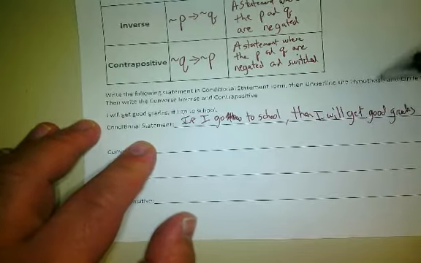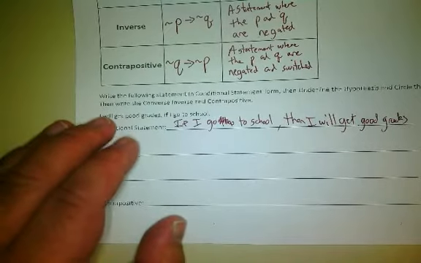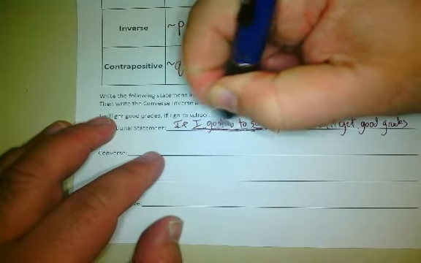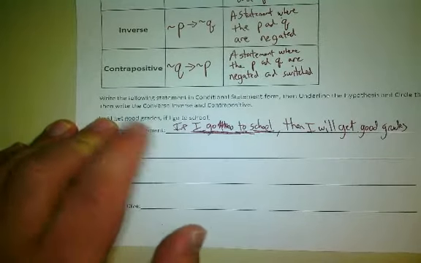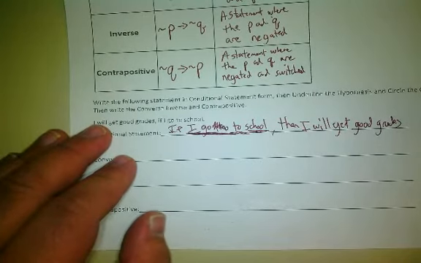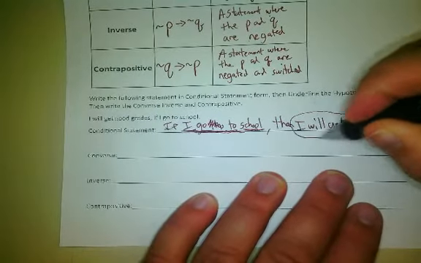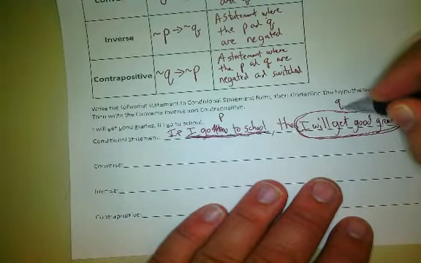Now what it tells me to do is I'm supposed to underline the hypothesis. The hypothesis is, if we look back up the top, the first part of a conditional statement. It does not include the word if. This is the hypothesis: I go to school. That's the first part of the sentence, not the word if, just that. And then we're supposed to circle the conclusion. The conclusion, again, is the second part of the conditional statement. It does not include the word then. So I circle all of this: I will get good grades. See that? So now this is going to help me out. This is my P. This is my Q.